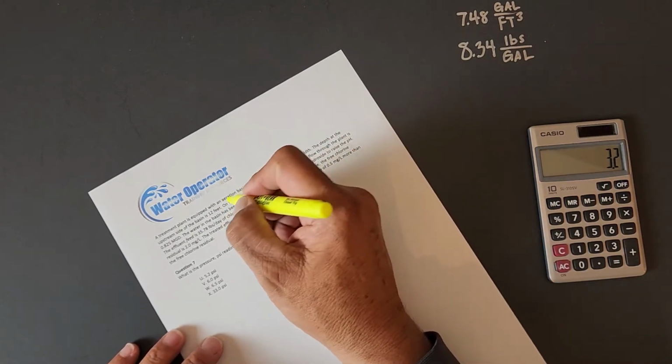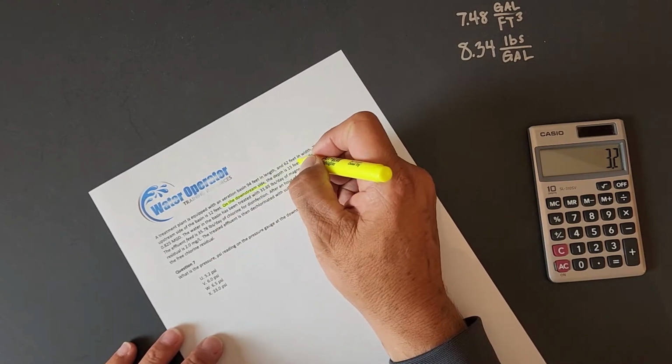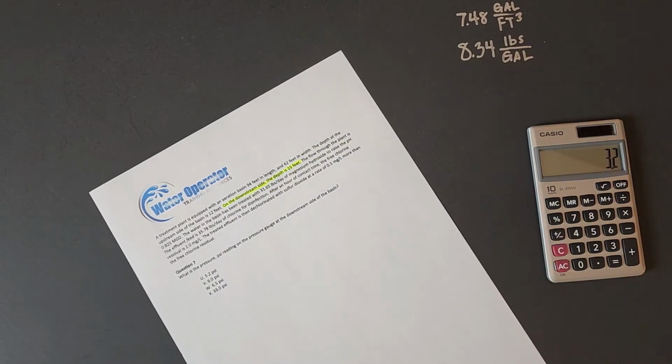On the downstream side of the basin, the depth is 15 feet. So what is the pressure?